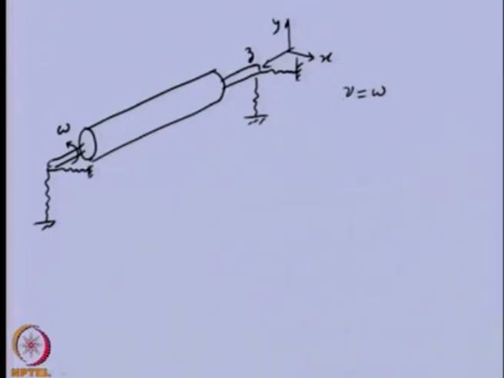that means the whirling frequency will be equal to the spin speed of the shaft. This is the bearing axis or shaft axis. C is the geometrical center of the shaft. In this particular case, G is offset in the axial direction by e_z, and the offset in the radial direction is also there, that is e_r.